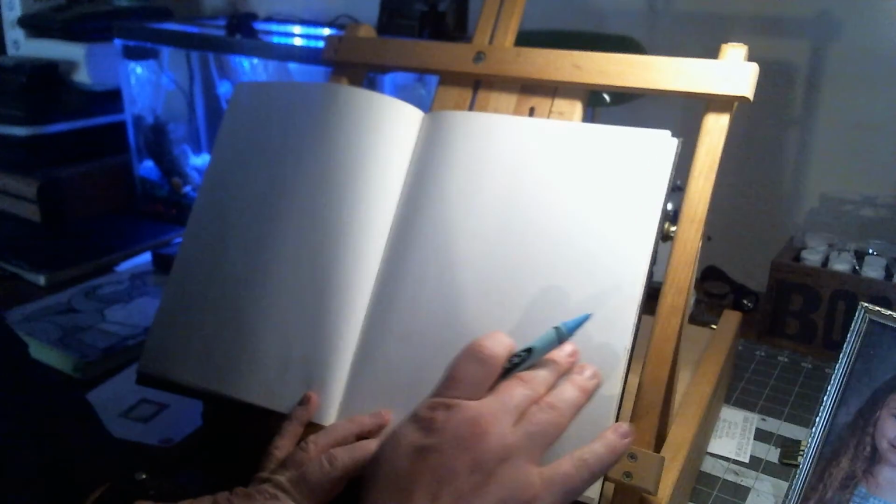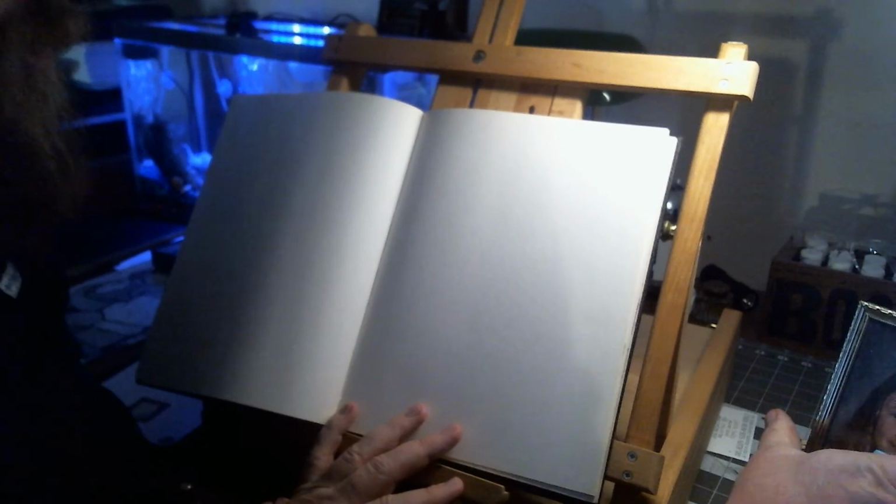So I'll put this down. Again, we're going to fill the page with the face and part of the head and shoulders and stuff. That'll be off the picture plane. That's okay. So let me position the photograph.